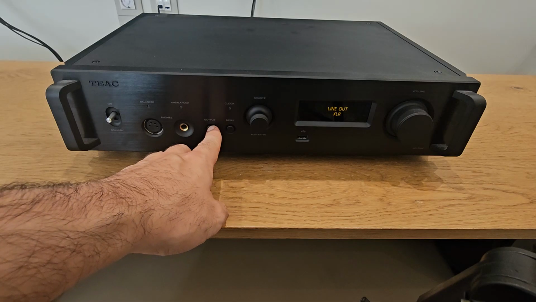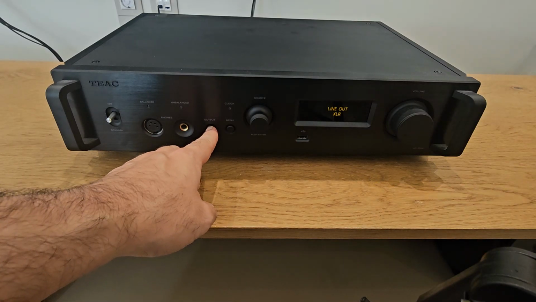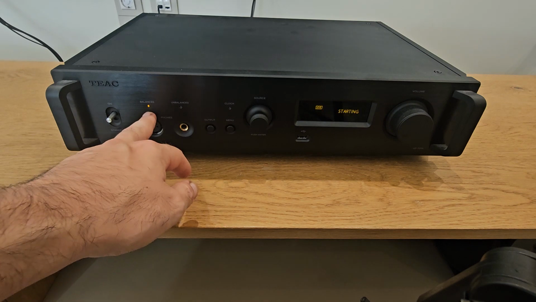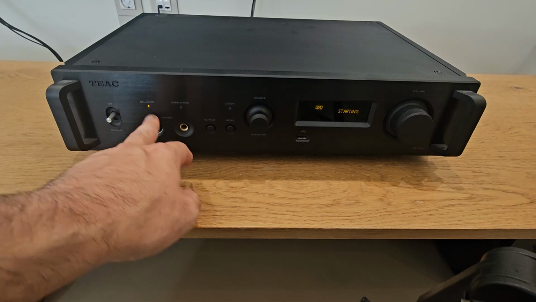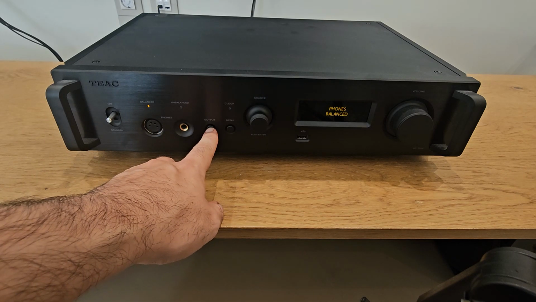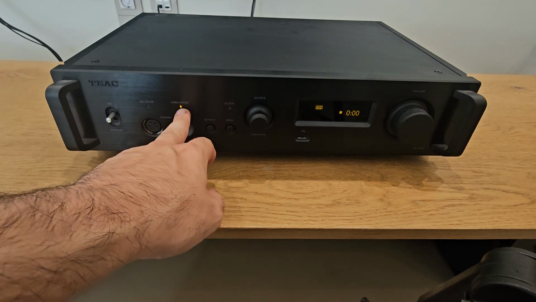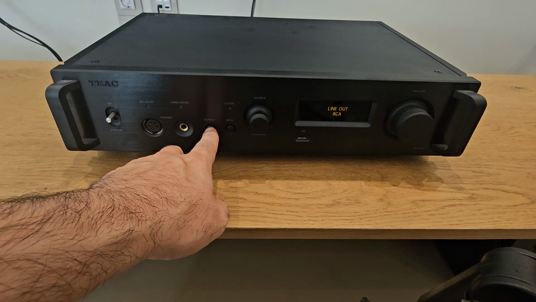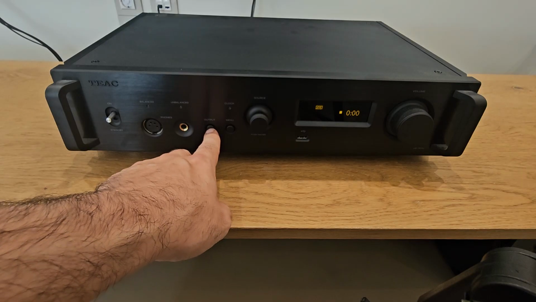Well, output. Line out from XLR. Phones. As you saw, balanced output of the phones becomes active. Phones unbalanced. This light now became active. Line out RCA. As I said, it doesn't work simultaneously with XLR.